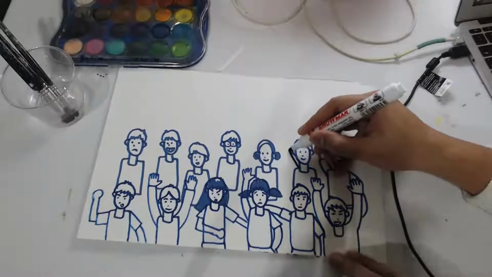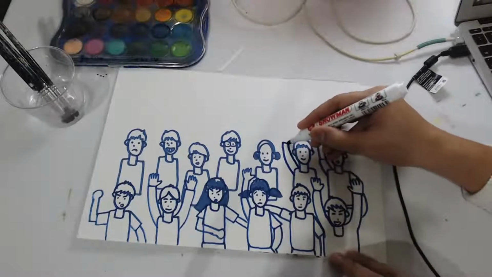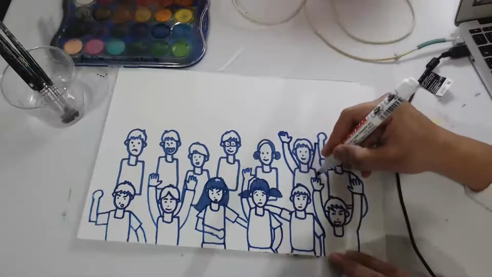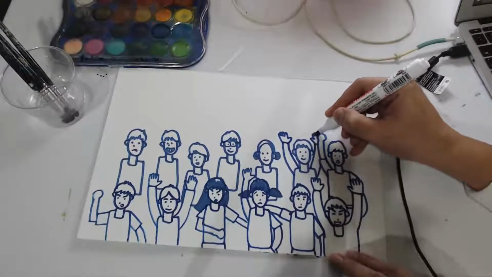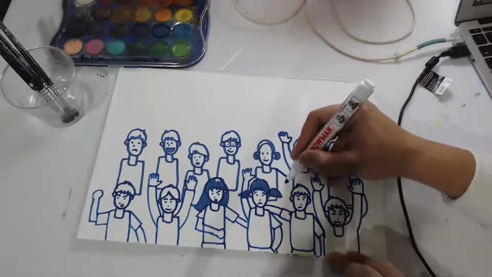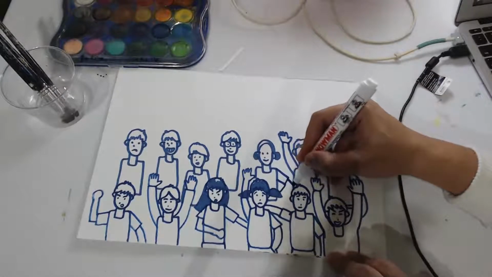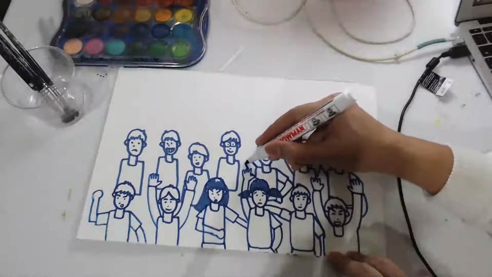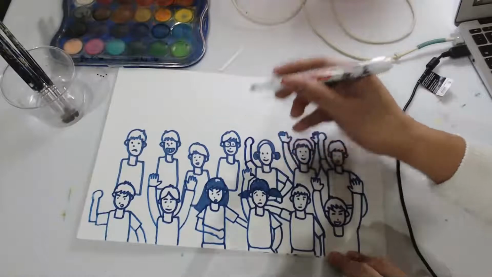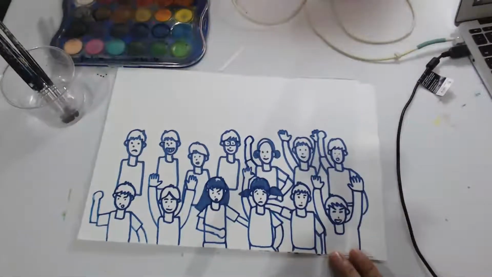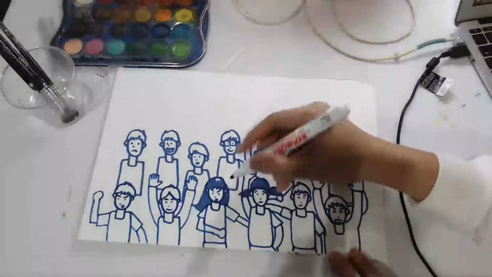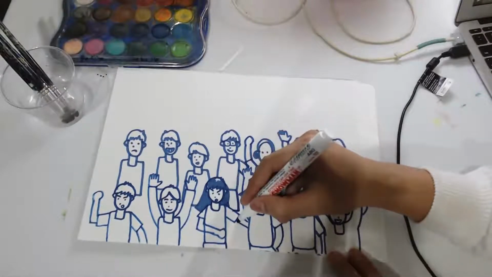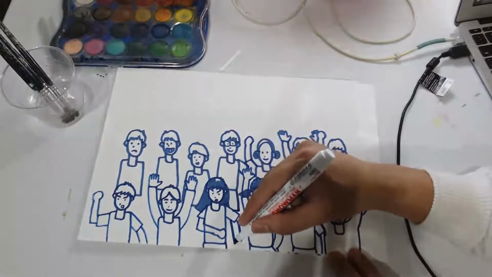Okay, and this person is so happy. Maybe he's trying to grab some attention from somebody, and this person is holding his hips, and then this person, or something like that, something like that. Okay, and then yeah, some of them can be seen, some of the leg can be seen.